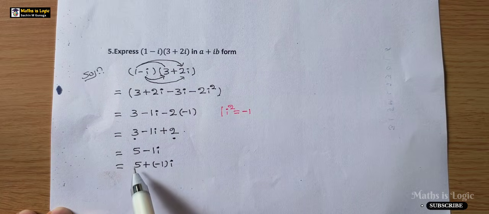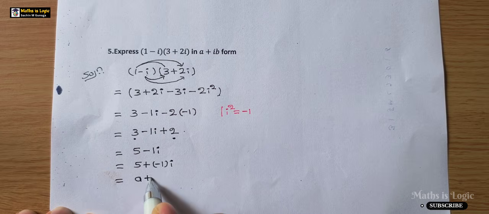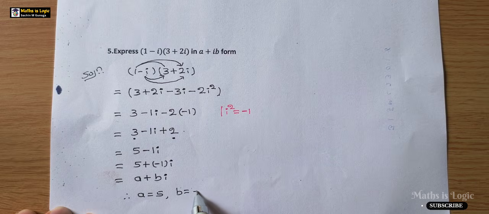So next, compare this with the standard form. So that time, which is equal to a plus b into i. Therefore, a value, that is the real part, becomes 5 and b is the imaginary part, that time it becomes minus 1. So this is the final answer.